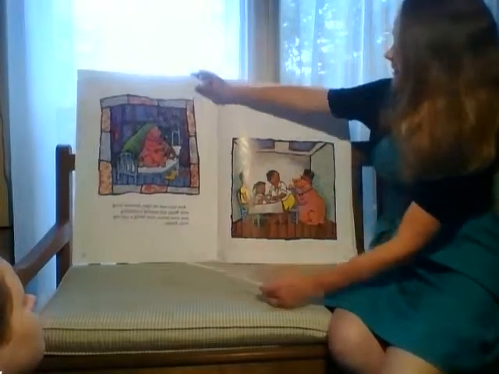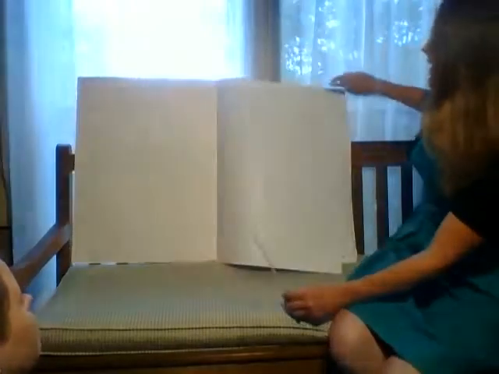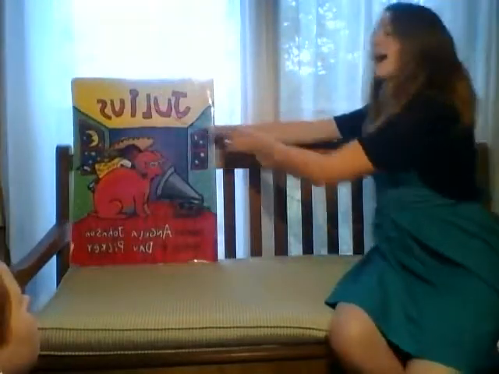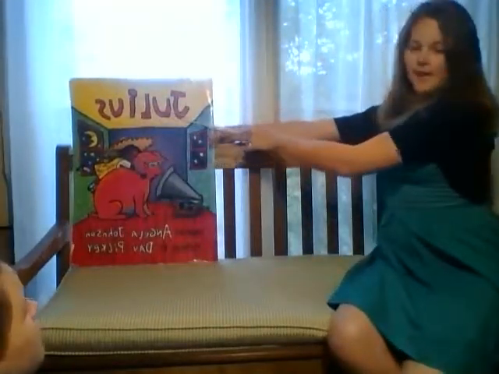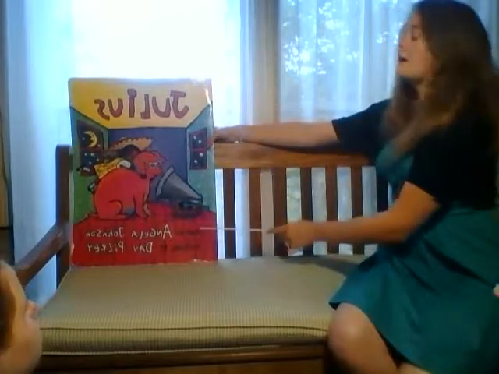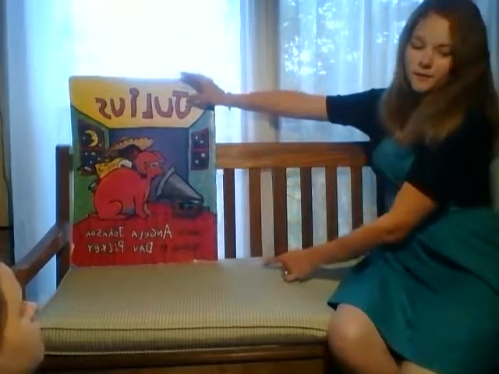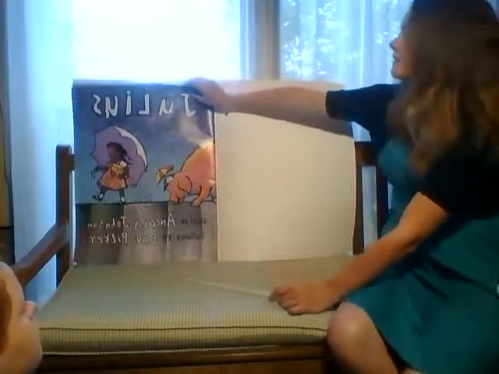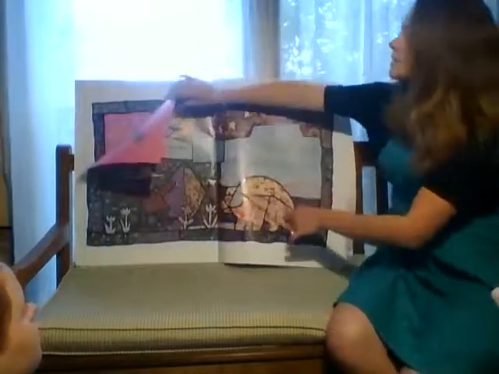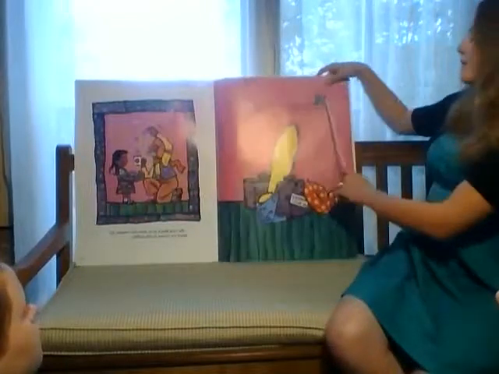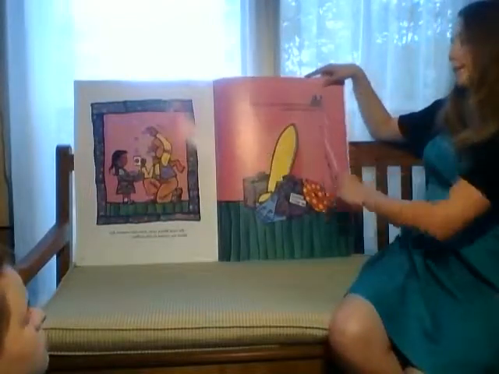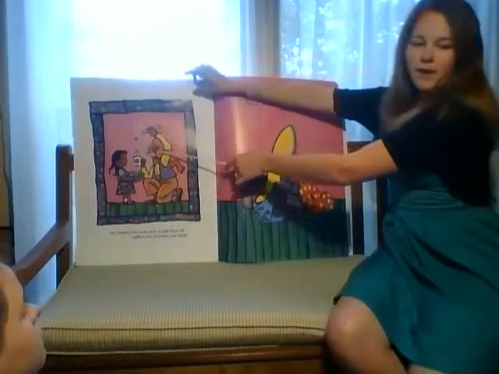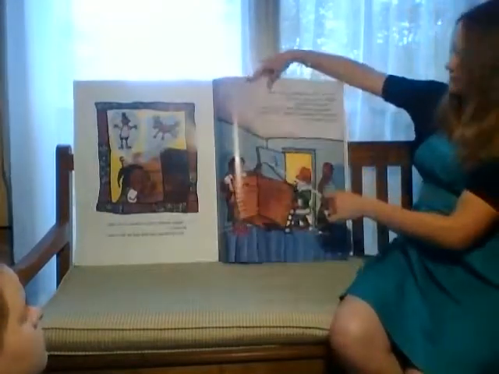Okay, so to review, remember when you're looking at a book, you can find the title usually at the top, and then you'll always find the author and then the illustrator. Then when we open it, we find another title page, the dedication page, and then remember when you read, read left to right, top to bottom. Then when you're done with this page, you go to the next page. When you're done with this page, you turn the page.